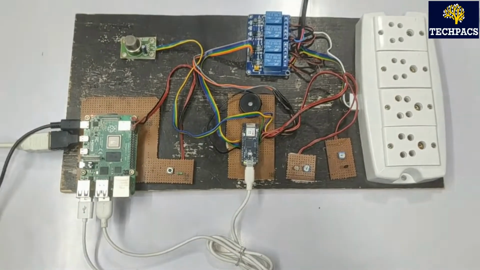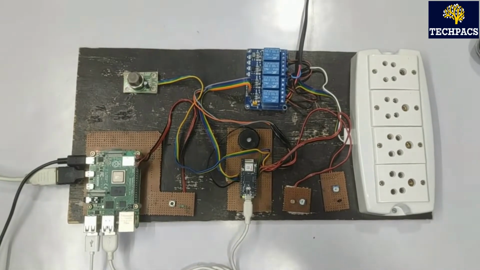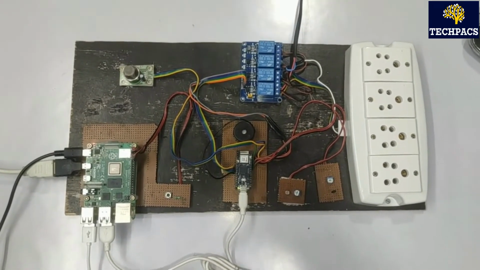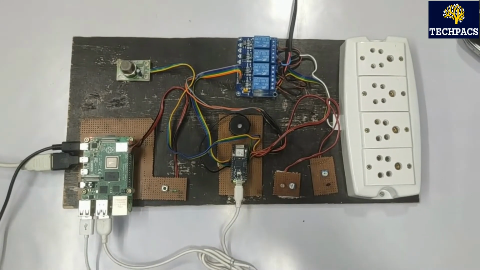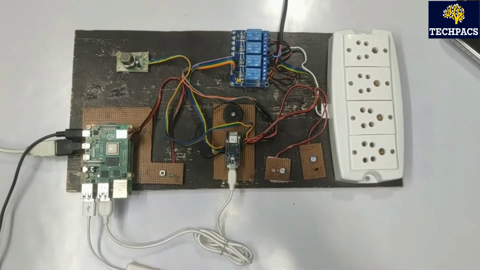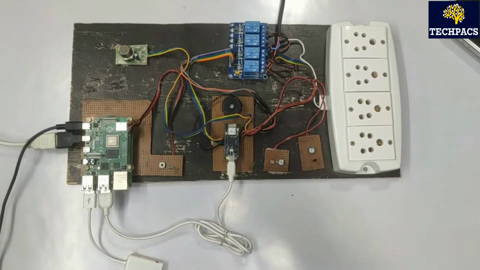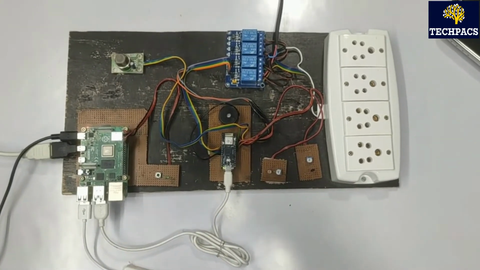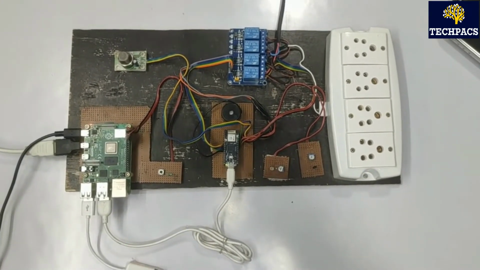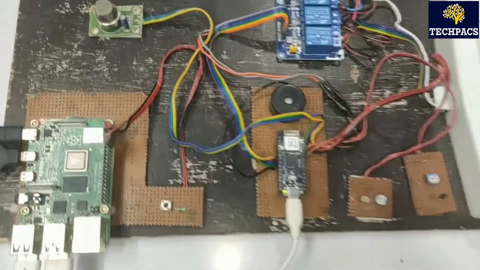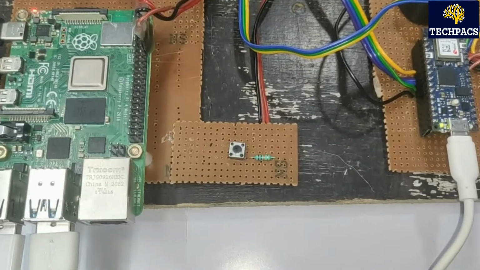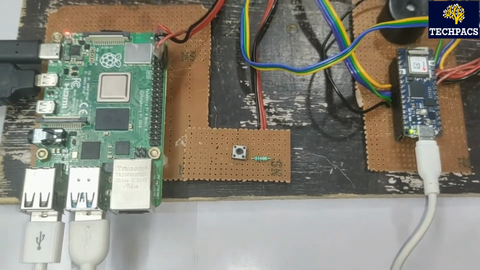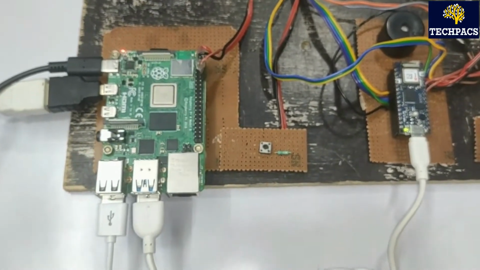Other than that, one more provision we have put into this: sometimes there is an internet connection problem or the person is not available at the remote location, so if somebody wants to operate manually at the remote position, they can do it by audio, not by switching on buttons. For that we have placed one button so that the person available at the remote location can easily change the mode from IoT to audio mode.